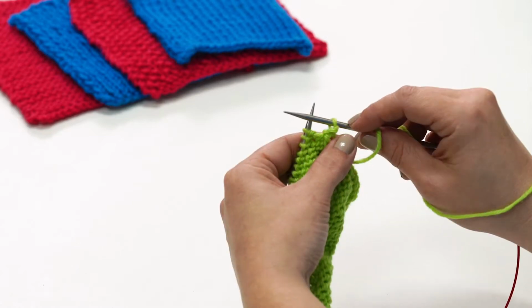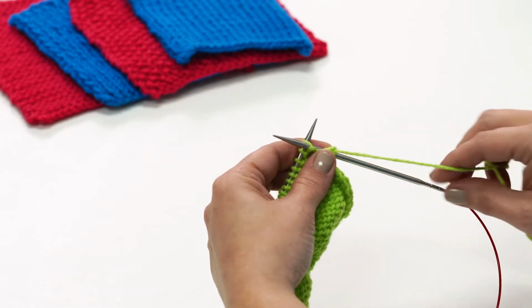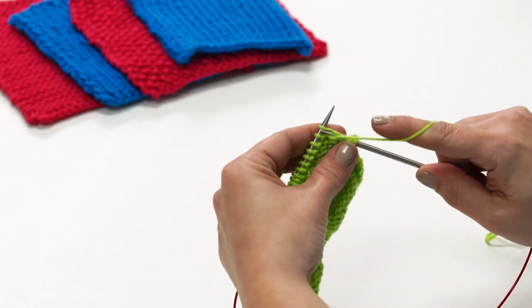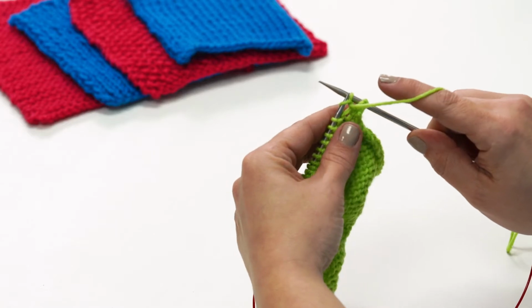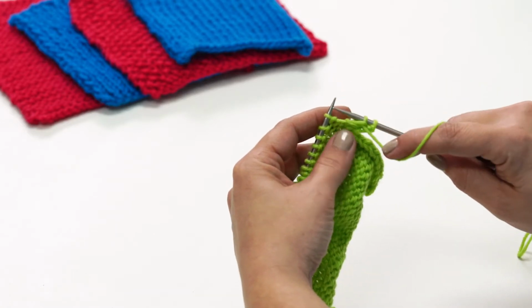Let's try that again. With the yarn in front, insert your needle into the first stitch. Wrap your yarn, pull the needle back to purl, slide the stitch off the needle. Purl all of the stitches across.